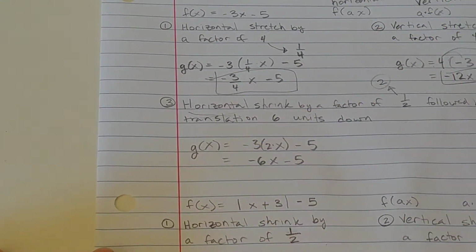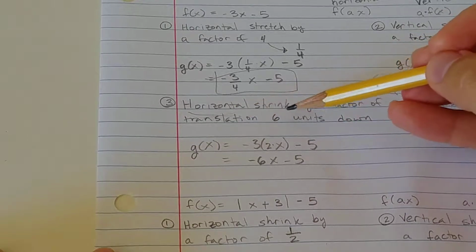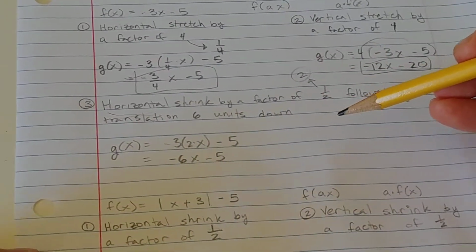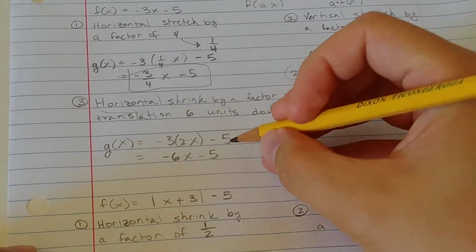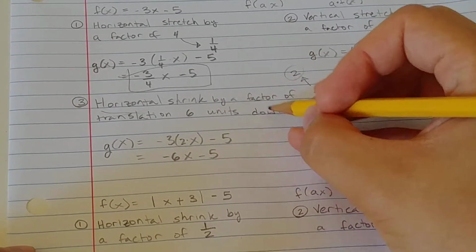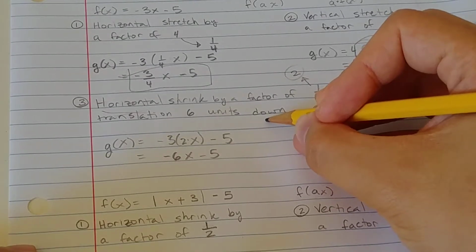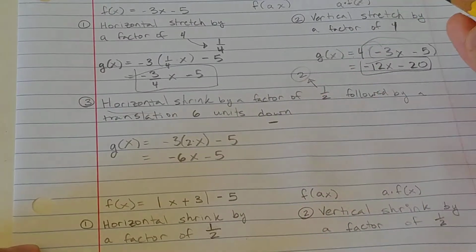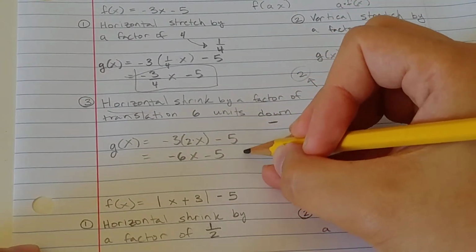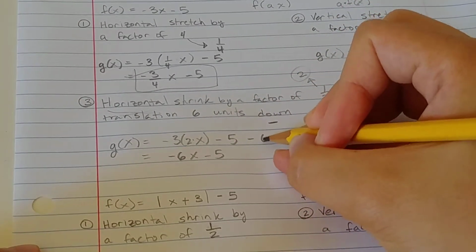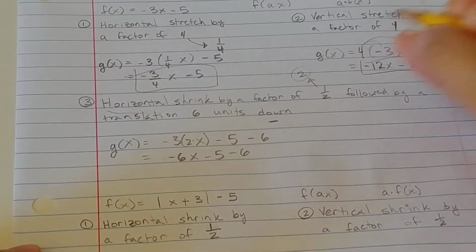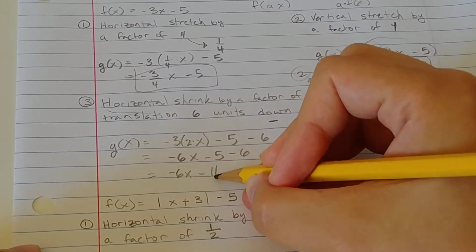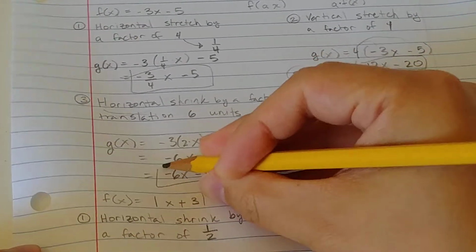And we're not done, because it says followed by a translation 6 units down. Down, remember, we're going to be adding and subtracting on the outside. And down is minus. So we're going to subtract 6 on the outside. So minus 6. And negative 6x minus 11. Ta-dum! That's it.